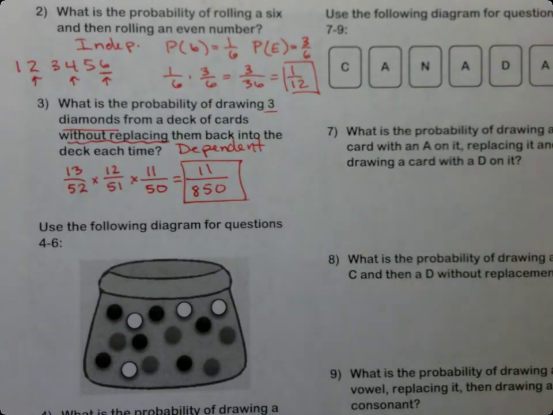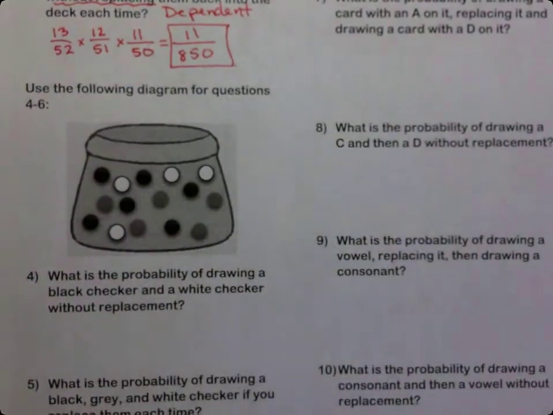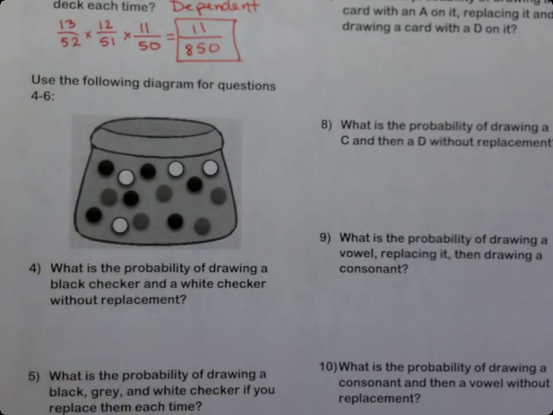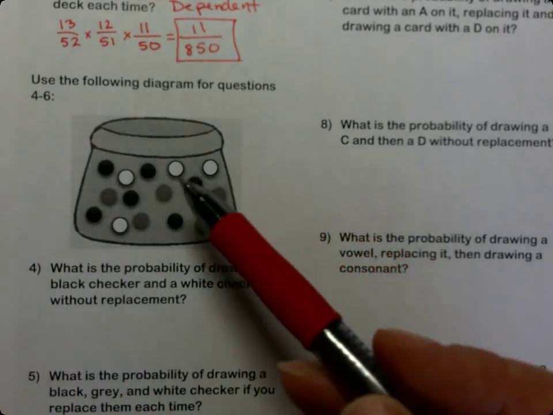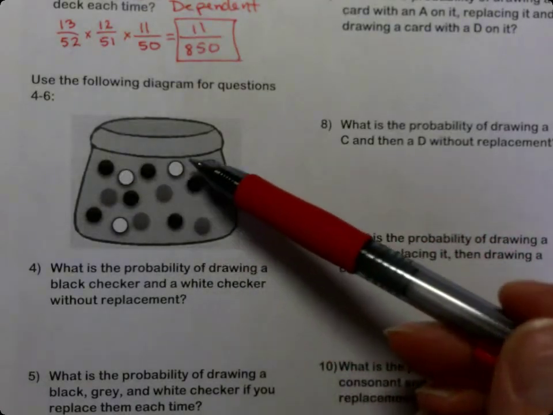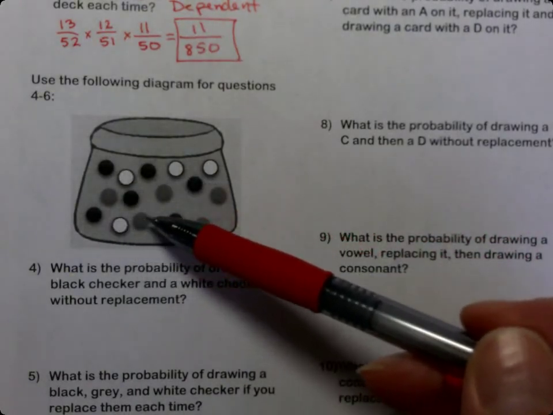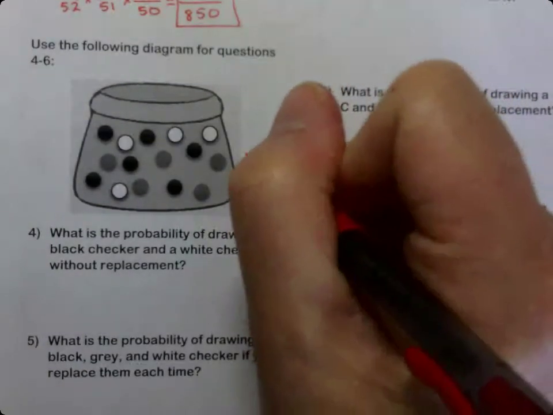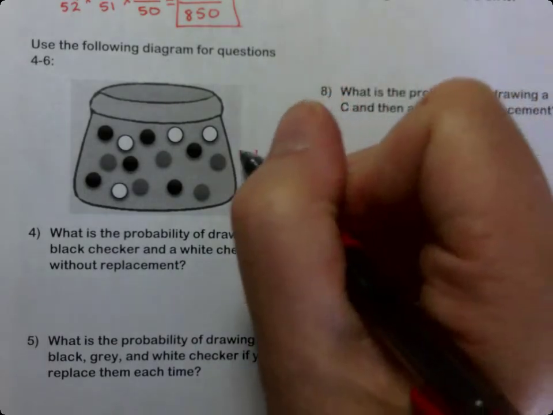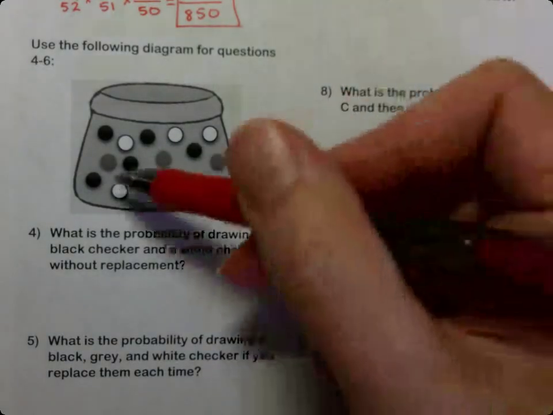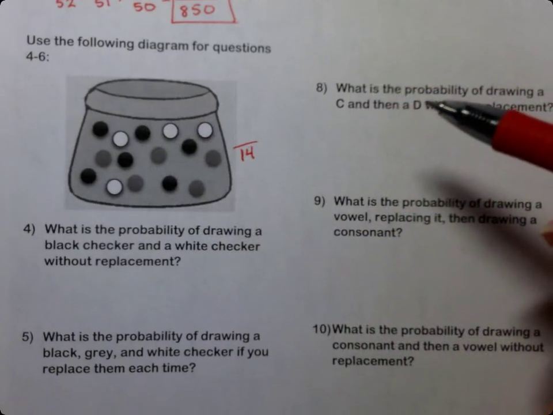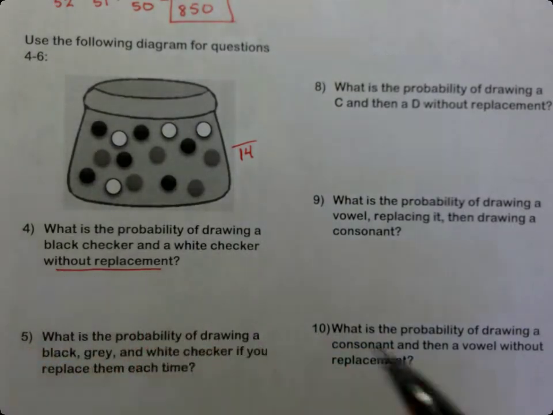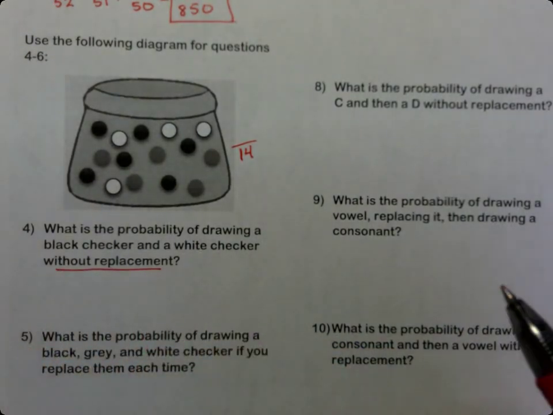Okay. So I'm going to have you try the rest, but let's just talk about this real quick. This is your diagram. How many, I think these are checkers, they said, not marbles, but checkers. How many are there? 1, 2, 3, 4, 5, 6, 7, 8, 9, 10, 11, 12, 13, 14. Someone double check. I counted 14 of all these checkers. So there's a total of 14. And then you could write out how many of each there are, but I think you can see it fine. It says, what's the probability of drawing a black checker and a white checker without replacement? So is that dependent or independent?